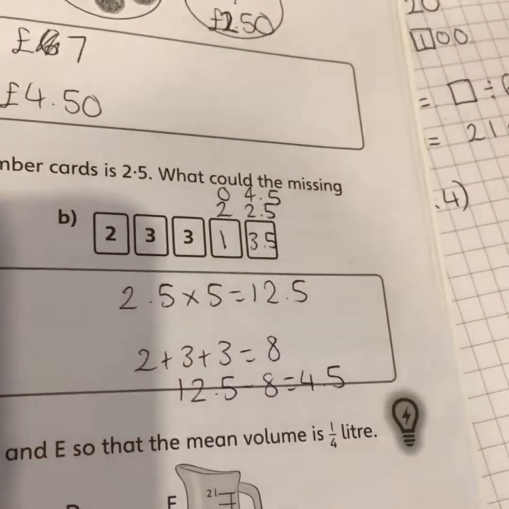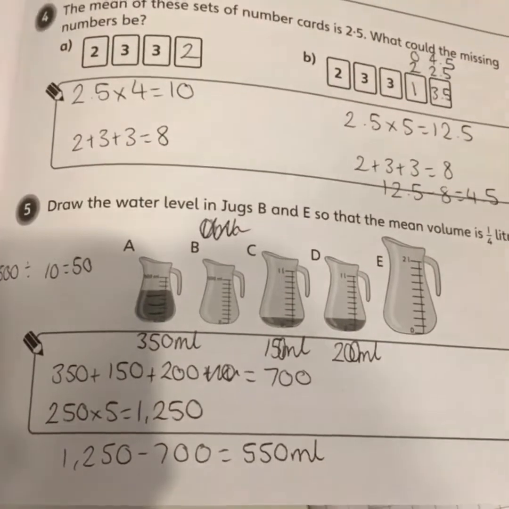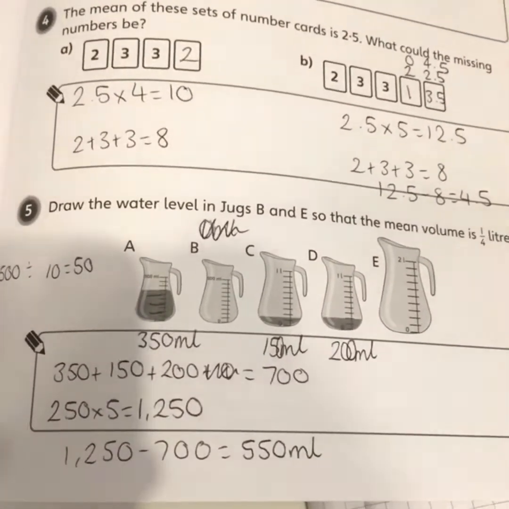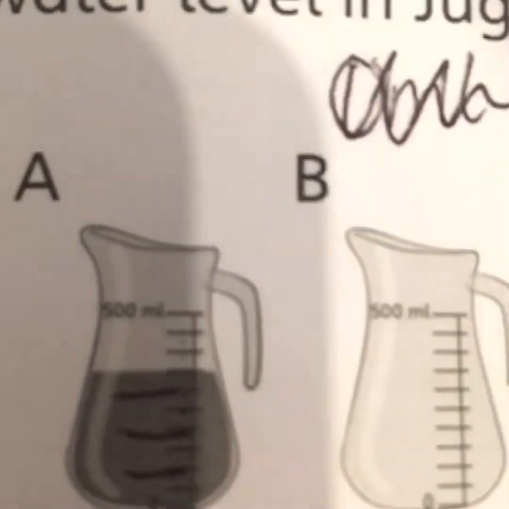Well done. Okay, for this last one then, you actually needed to remember your conversions for millilitres and litres and your scale work as well. So well done if you got it right. This is bringing in a lot of skills that we've used previously.